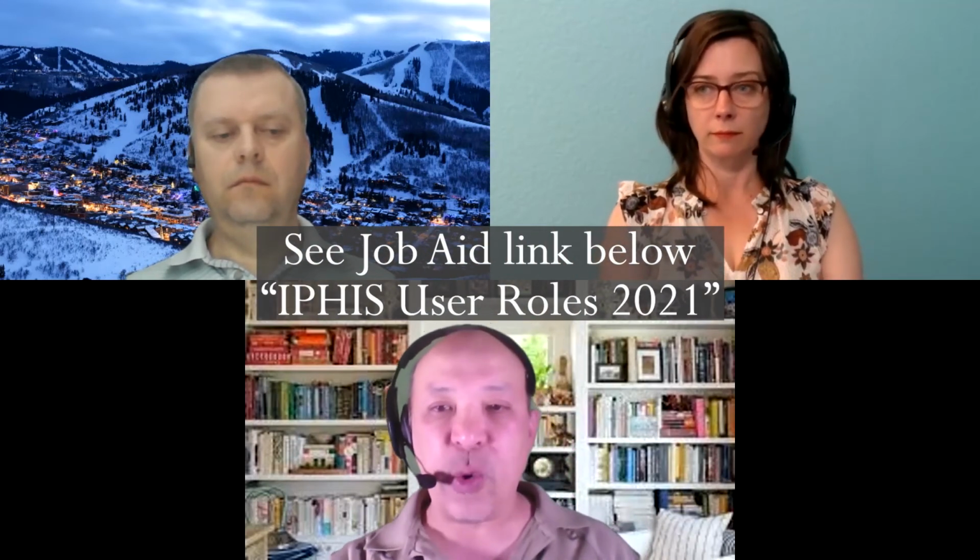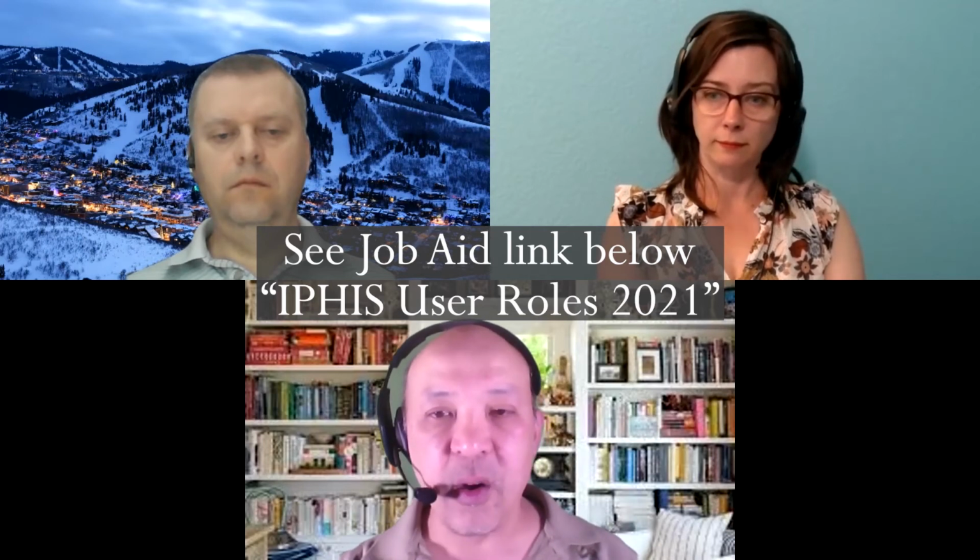The way the IPHIS is organized is by having varying offices in a hierarchical order. If you are at a county level, which is our lowest level, there will be a state level above you, and above that, the federal level. When your request goes through, your security officer will determine what role you have.